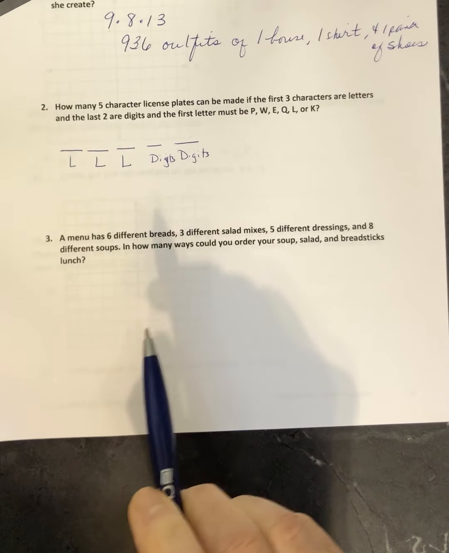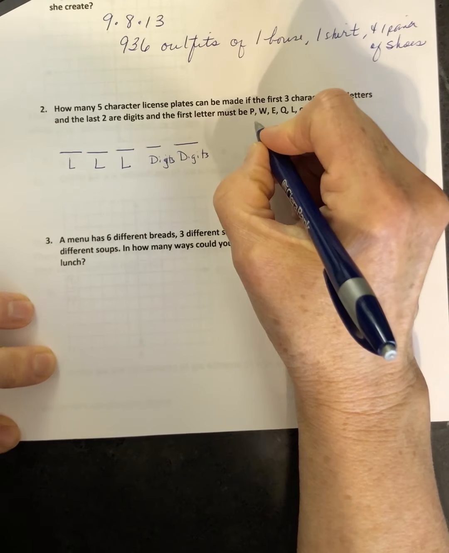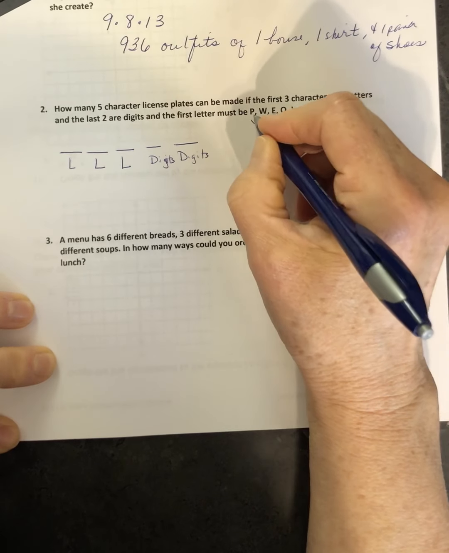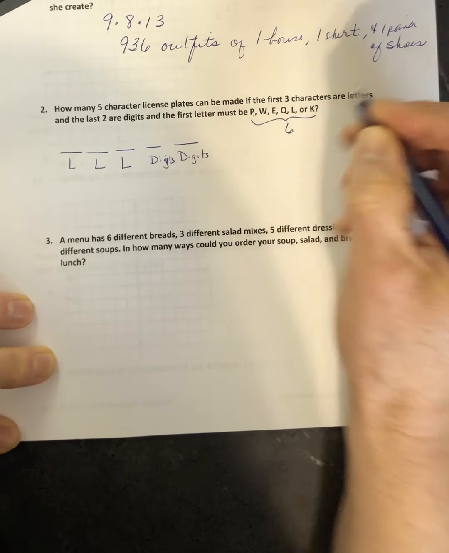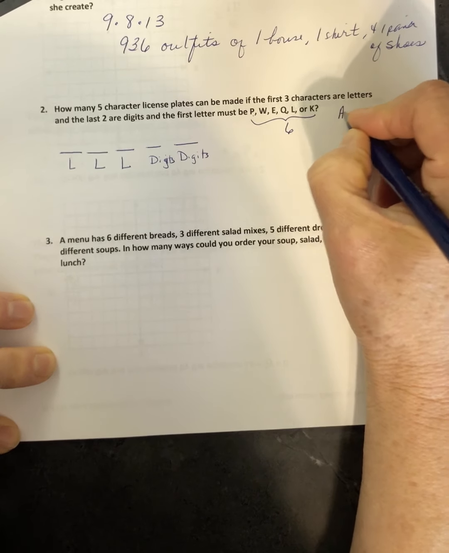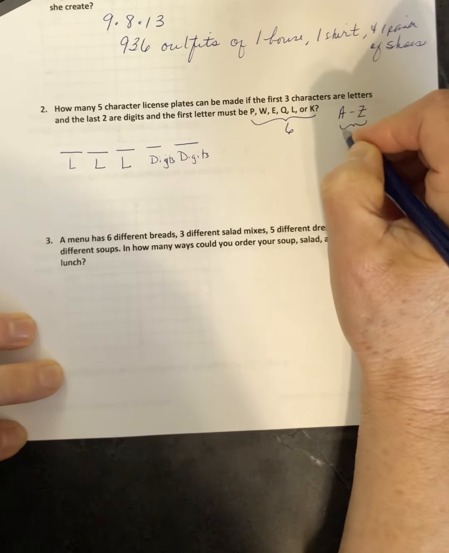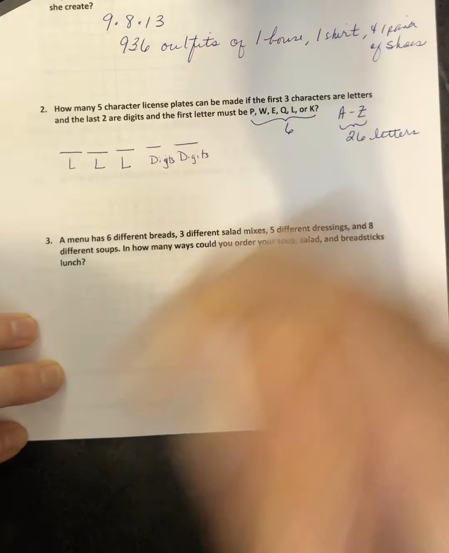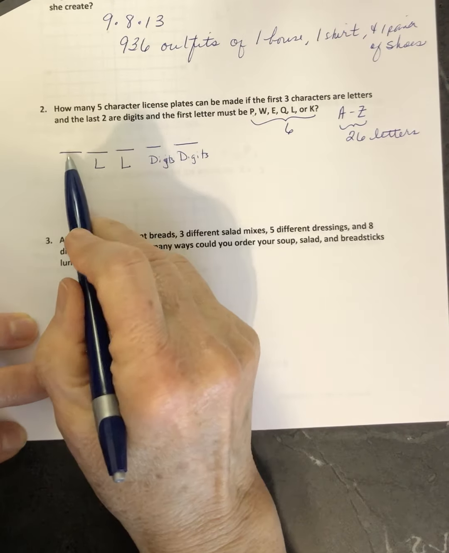Okay, now if you think about this in the English language, and I know sometimes you just forget this, in the entire alphabet from A to Z, we've got 26 letters.